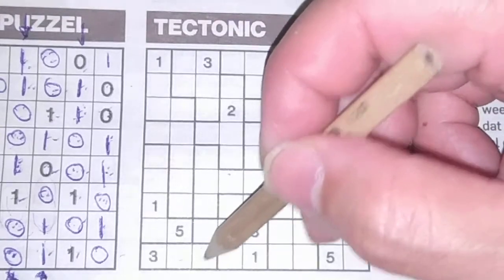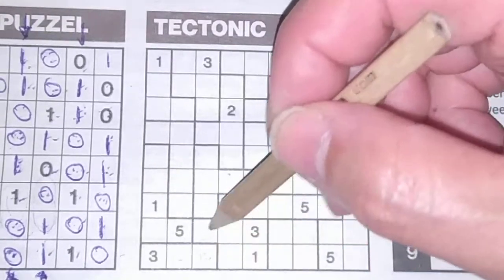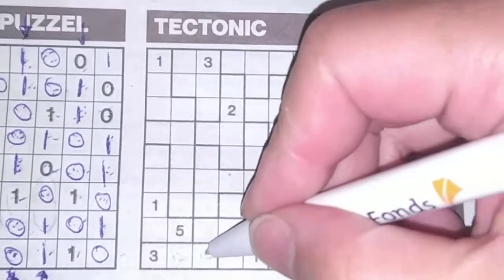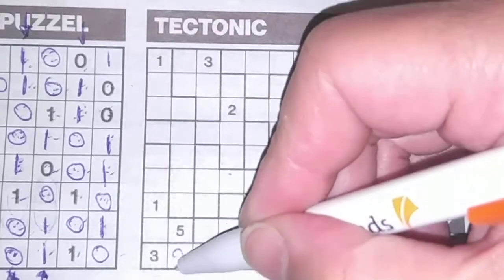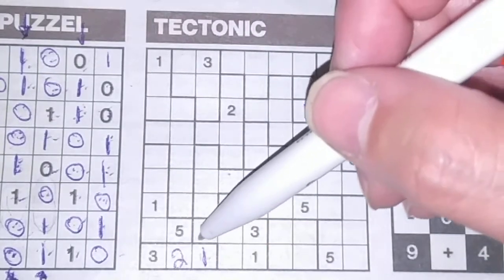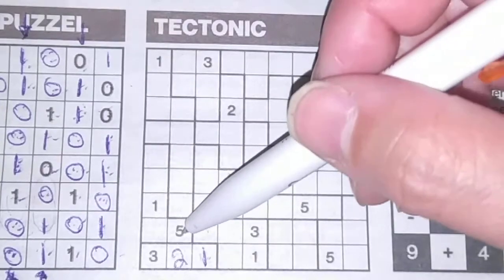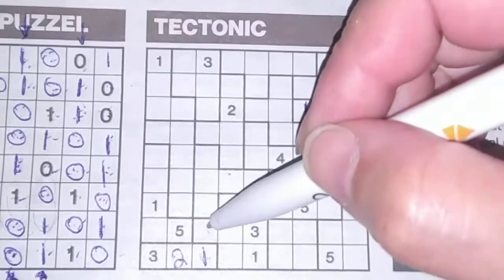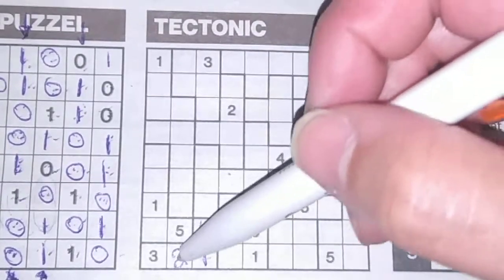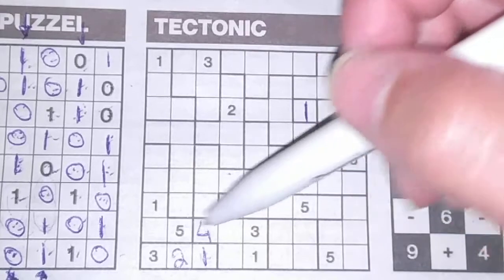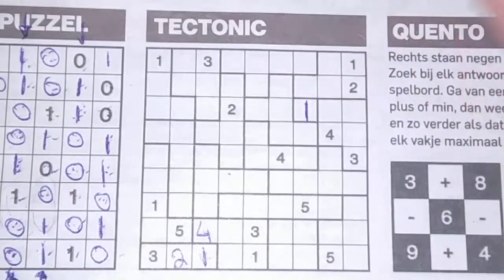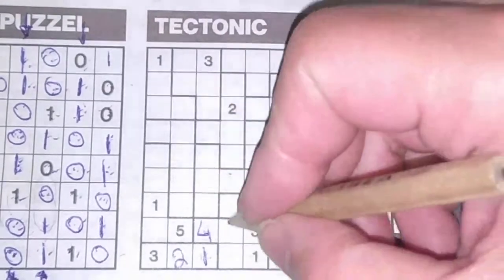It cannot be a 2, otherwise I cannot fill a 2 in one of those 3 boxes. So it should be a 1 here, and this should be a 2 there. That means I cannot fill a 2 there. I cannot fill a 5 there. So this should be a 4. 1, 2, 3, 4, and 5. Yes. So the other two numbers are the 2 and the 5.